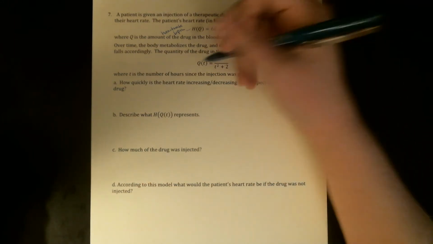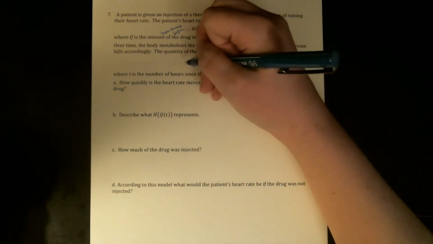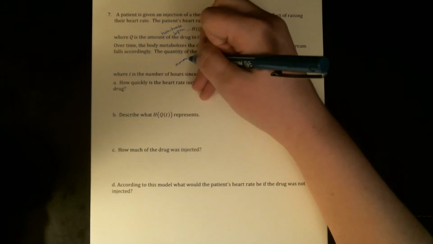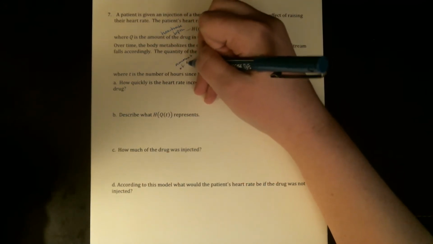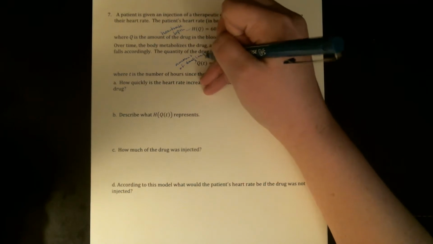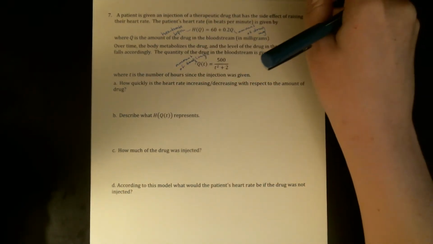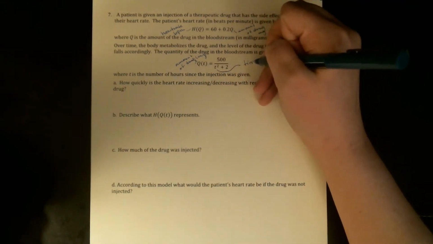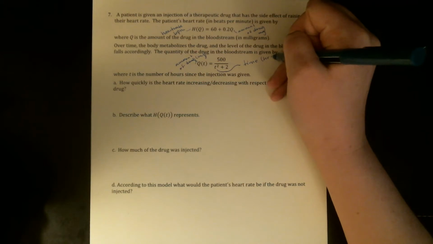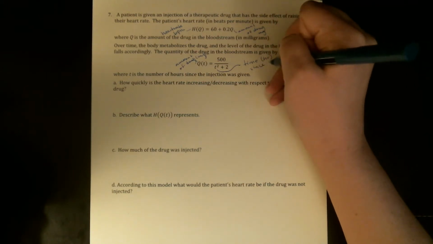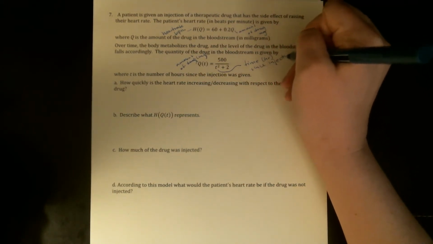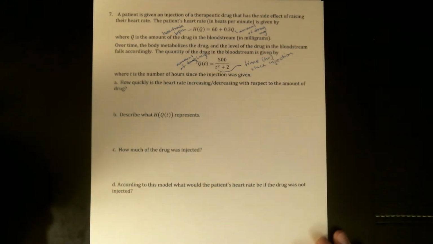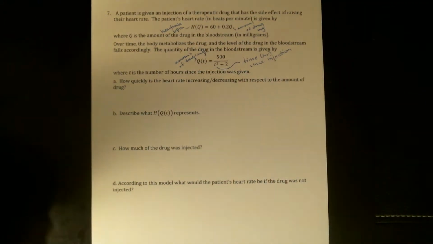Q means exactly the same thing, so this function is outputting the amount of drug in milligrams. And this one is inputting the time since the drug was injected. And that is in hours. Okay, so again, I think the things to pay attention to here are when should we be using H, when should we be using Q, and when should we be using a composition.